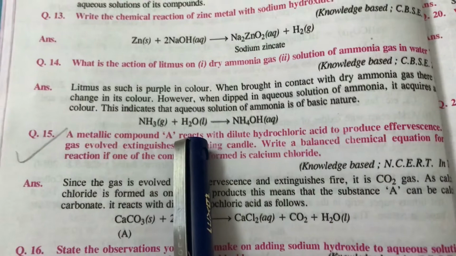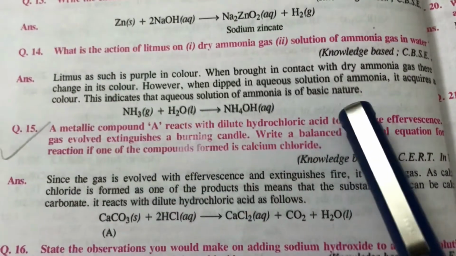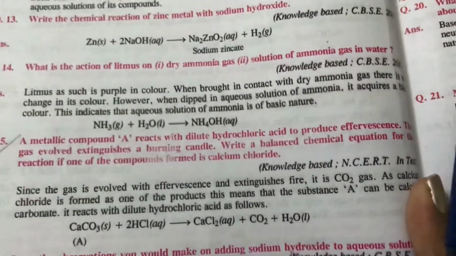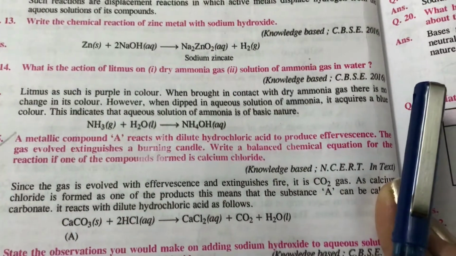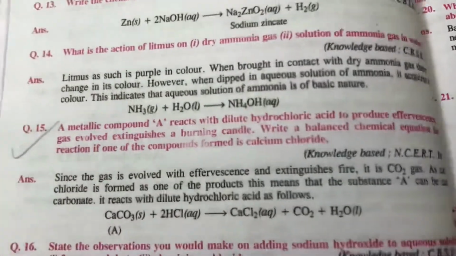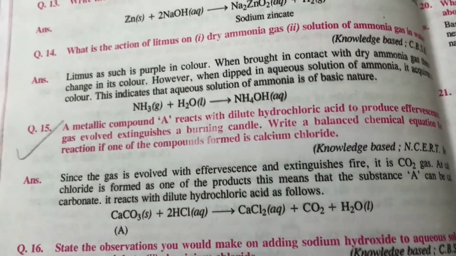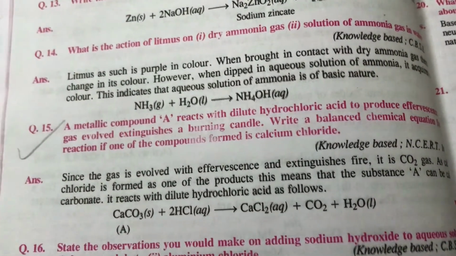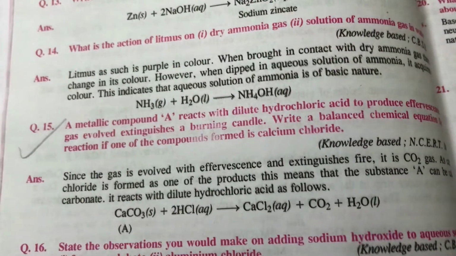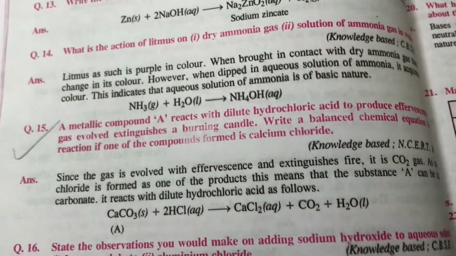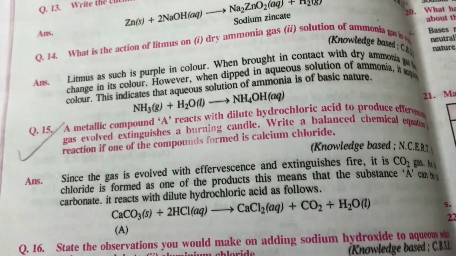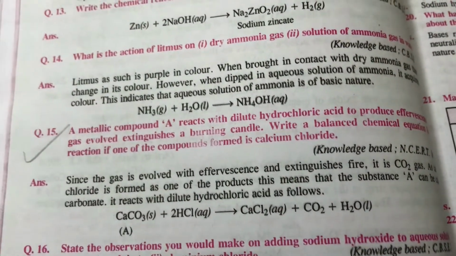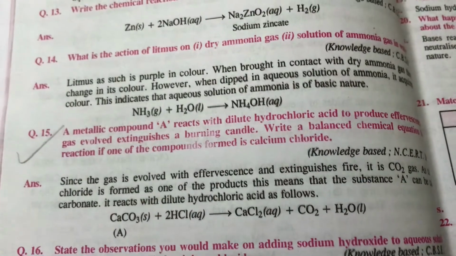I told you before. However, when dipped in aqueous solution of ammonia, it acquires a blue color, and this indicates that aqueous solution of ammonia is basic in nature. So students, when you pour ammonia in water, it becomes NH4OH, which is basic in nature, and hence it changes the color of the litmus paper.